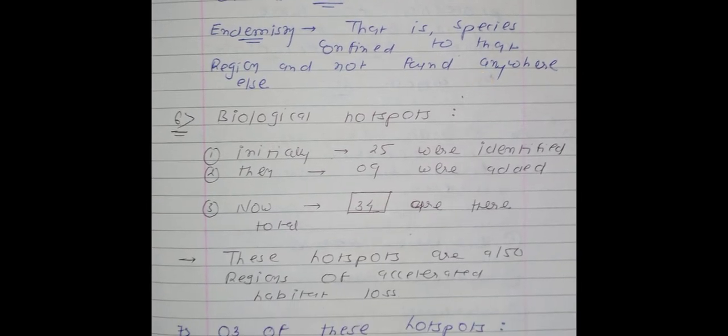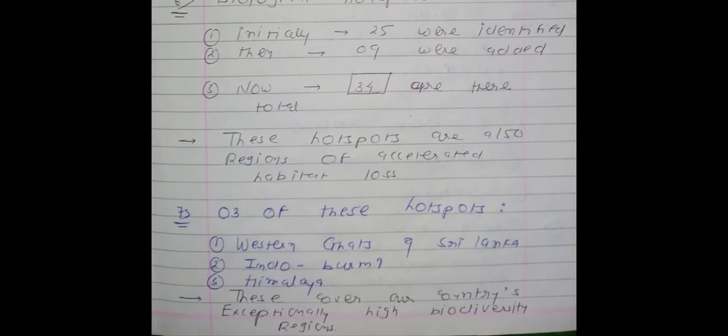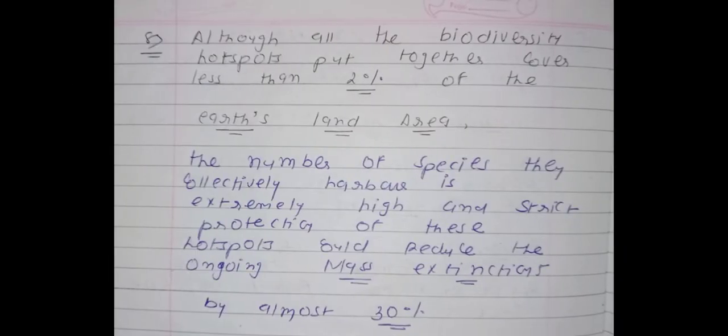Point number 6, initially 25 hotspots were there, then 9 were added, and now total 34 hotspots are there. And what about the 3 names of hotspots? First one is Western Ghats and Sri Lanka, second one is Indo-Burma, third one is Himalayan region. So page number 2 is also completed. Now see page number 3, point number 8.